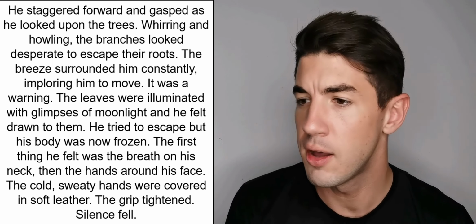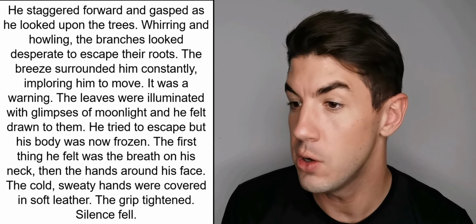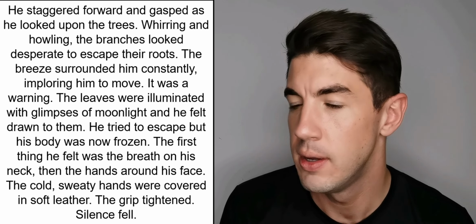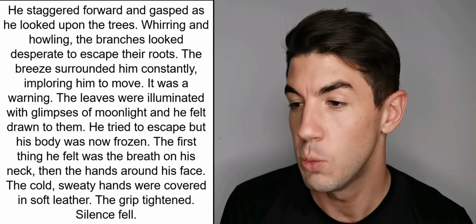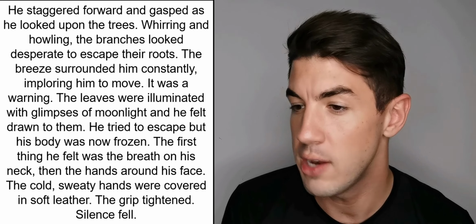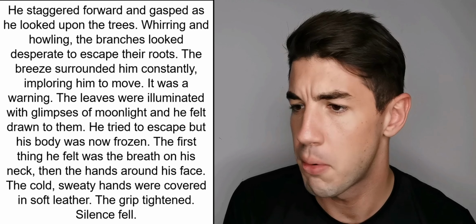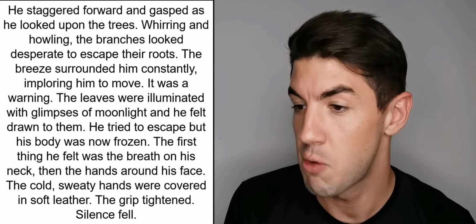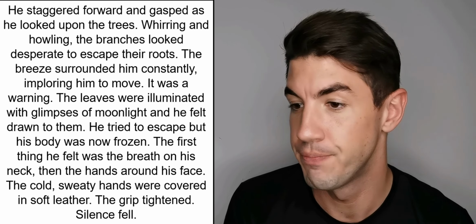He staggered forward and gasped as he looked upon the trees. Whirring and howling, the branches looked desperate to escape their roots. The breeze surrounded him constantly, imploring him to move. It was a warning. The leaves were illuminated with glimpses of moonlight, and he felt drawn to them. He tried to escape, but his body was now frozen. The first thing he felt was the breath on his neck, then the hands around his face. The cold, sweaty hands were covered in soft leather. The grip tightened. Silence fell.